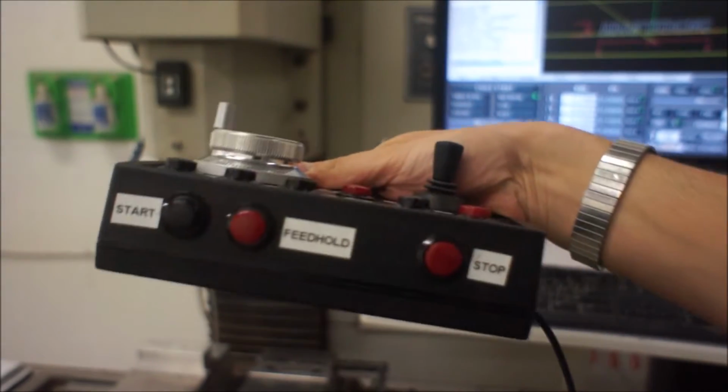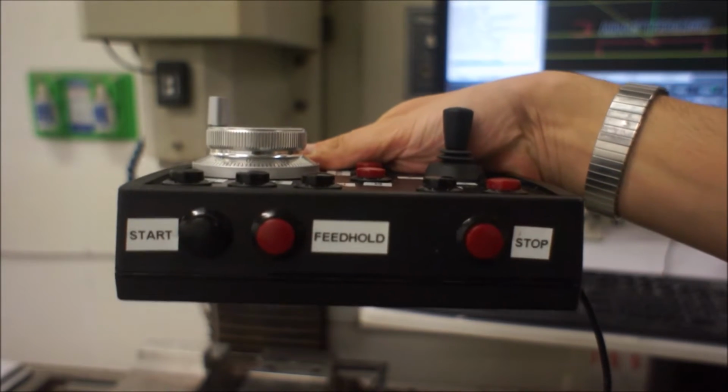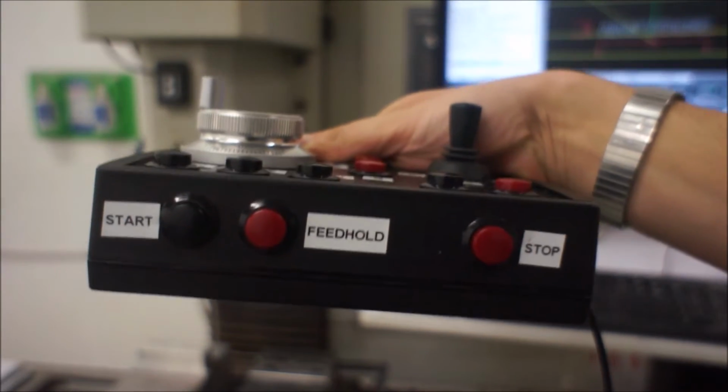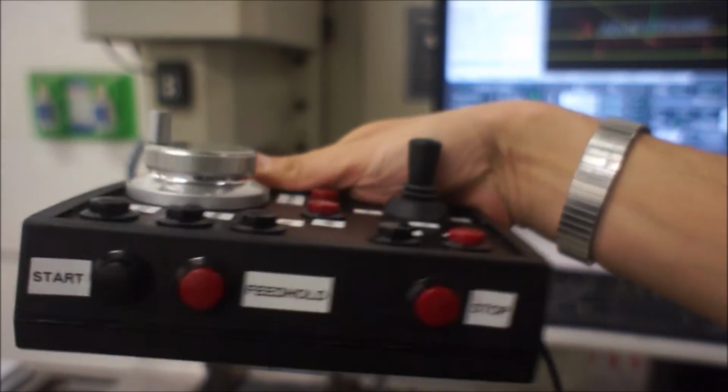On the side, you'll see start, feed hold, stop. Does exactly what it is: starts the program, feed hold, or stops the program.